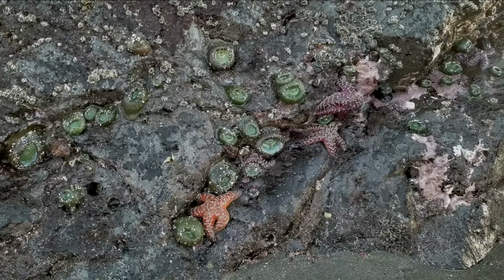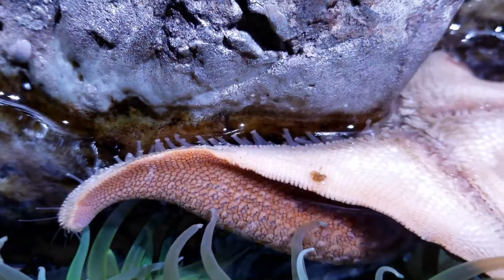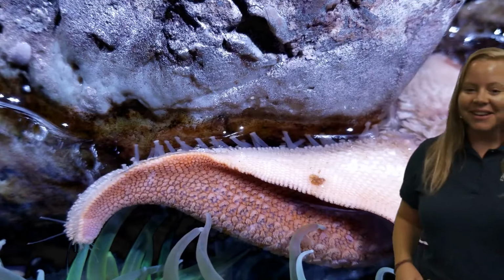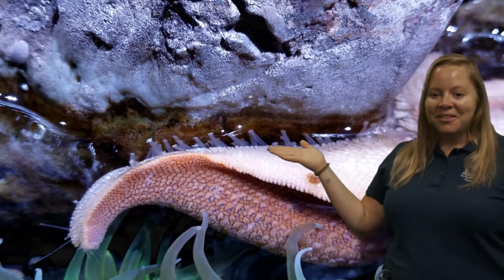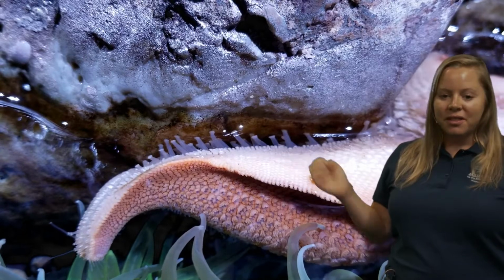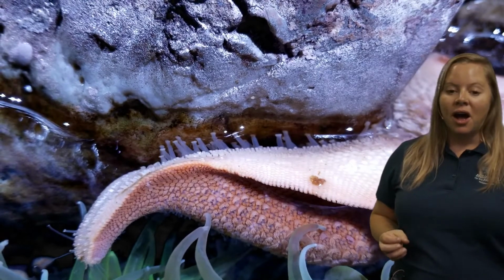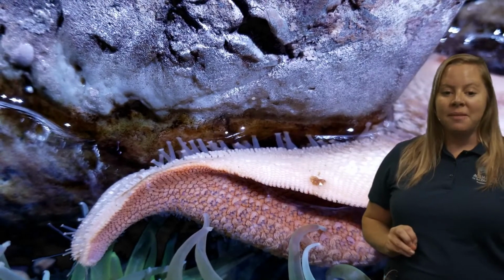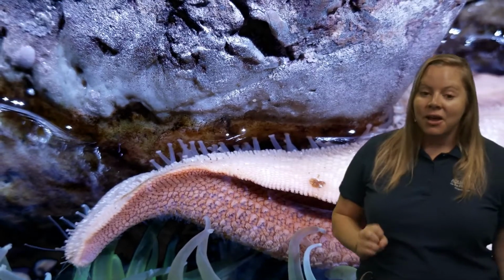And now sea stars, they actually have an adaptation that allows them to move. We'll get into it more later, but they have some tube feet on the bottoms of their bodies. So these tube feet right here, these help them move. They have hundreds of these on the undersides of their bodies, and they can actually sense light. So they know which way is light, which way is dark.